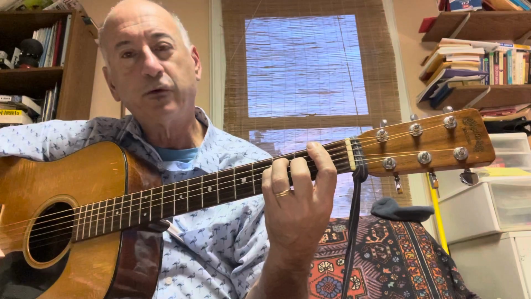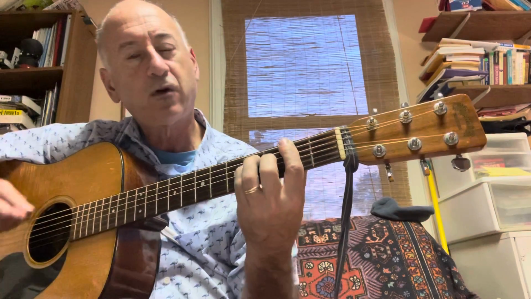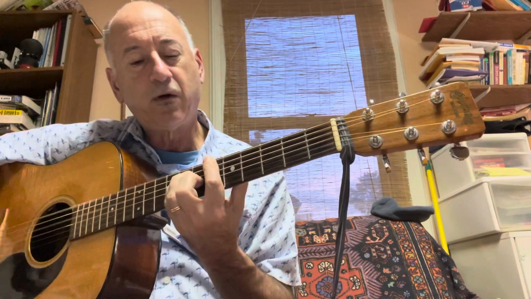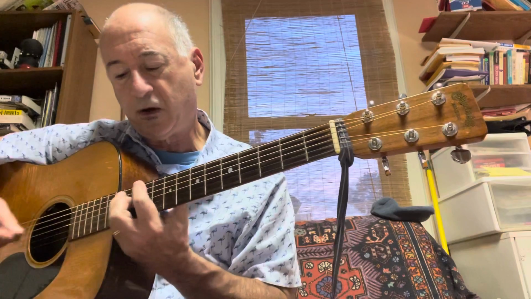And that's your root 6 major chord, F chord. F sharp, G, G sharp, A, B flat, or A sharp, B, C, C sharp, D, D sharp, E. So if you play around with all 5 shapes, you can pretty much cover every major chord on the guitar.